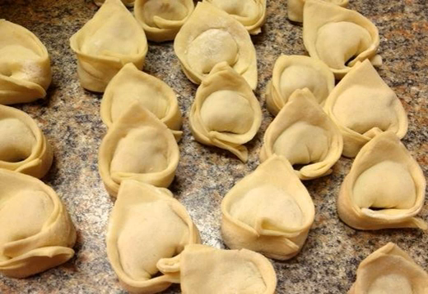Shishbarak is a kind of dumpling, which is popular in Central Asia and the Middle East. Etymology.